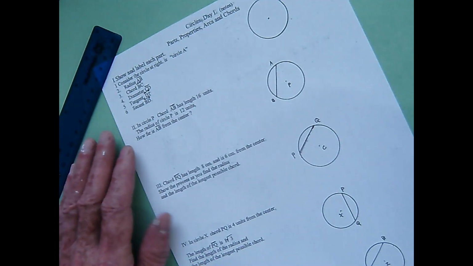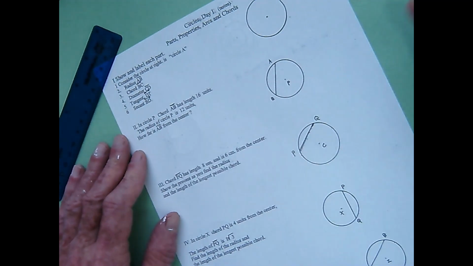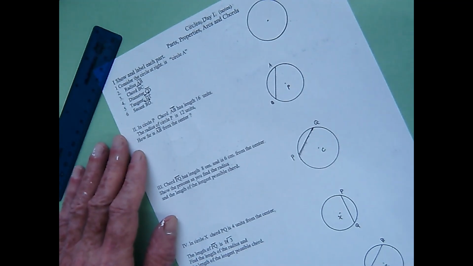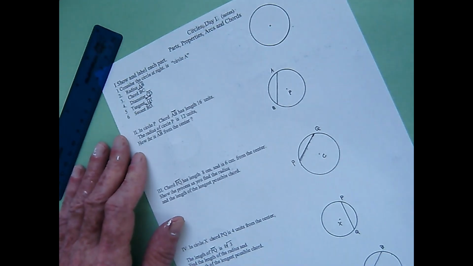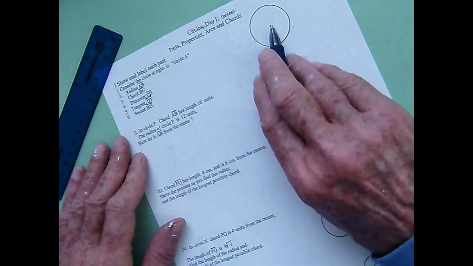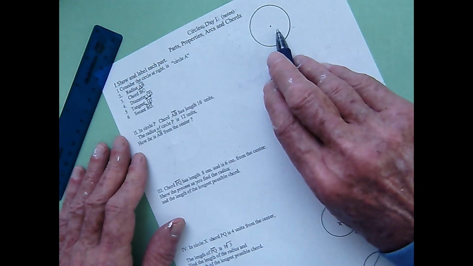Hi everybody. We're about to start a new section. Next few weeks we'll be talking about circles. There are lots of interesting things to be learned about circles. It'll be fun to do it for the next few weeks. We're going to show and label each part. We're going to learn about these parts and attributes of circles.